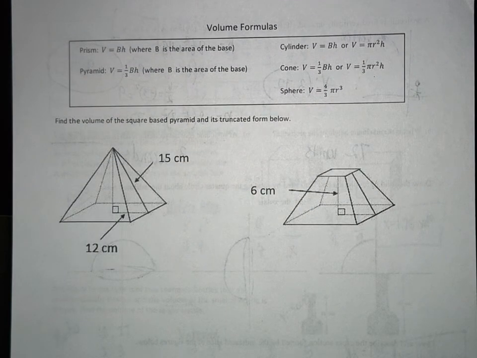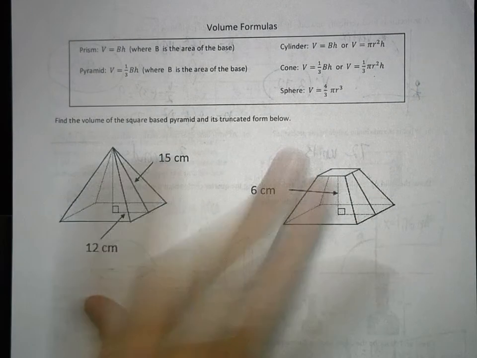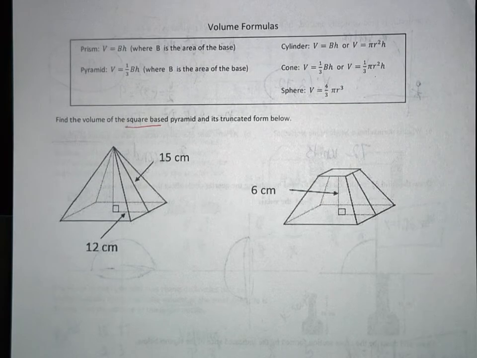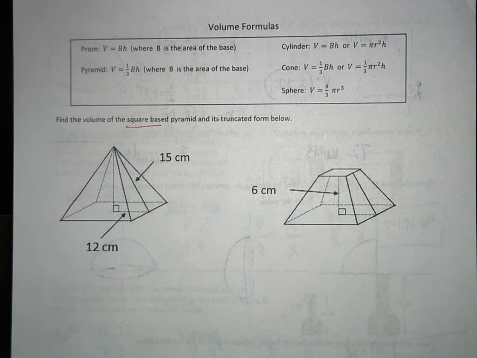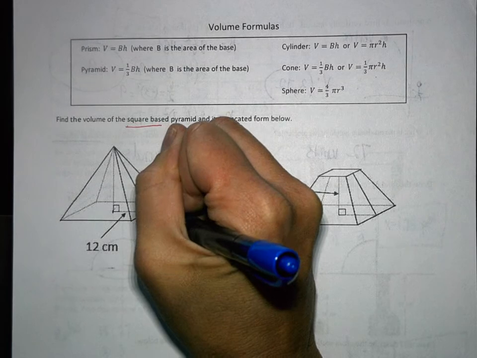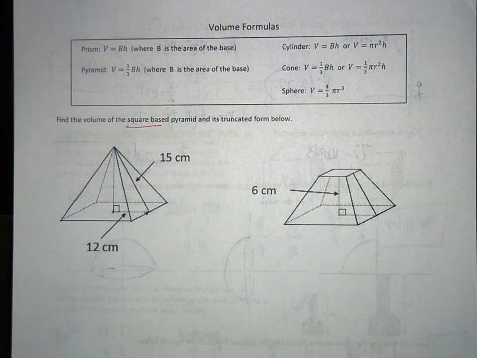No? Okay. So this figure, if you read, it tells you that it is a square-based pyramid. Now, what is this 12 pointing to? The inside. This 12 is only half of the square. Would you guys agree? Half of the length of the square.